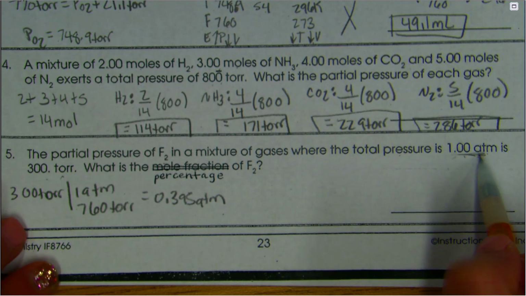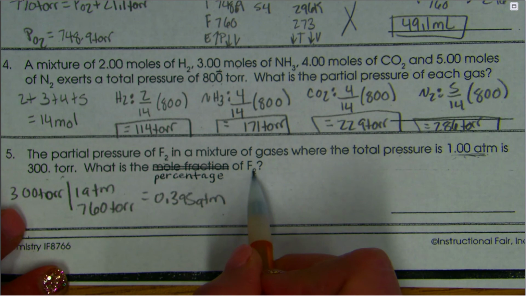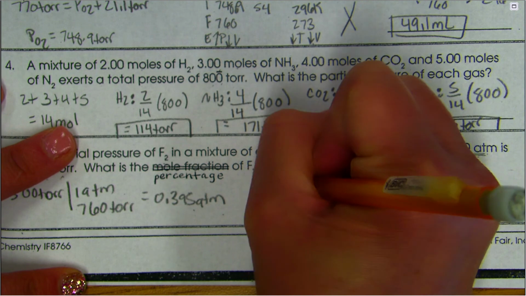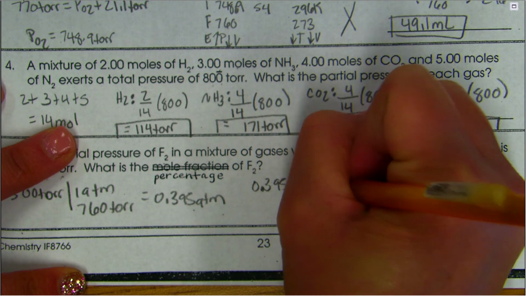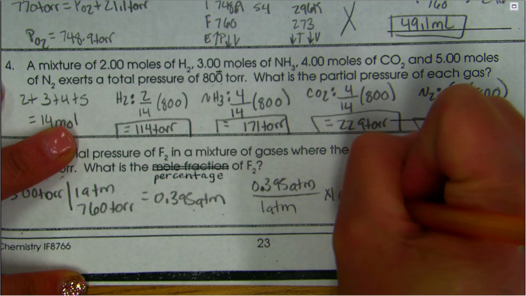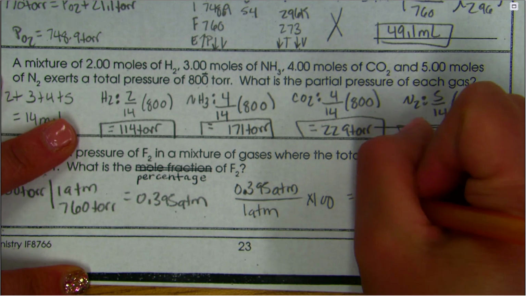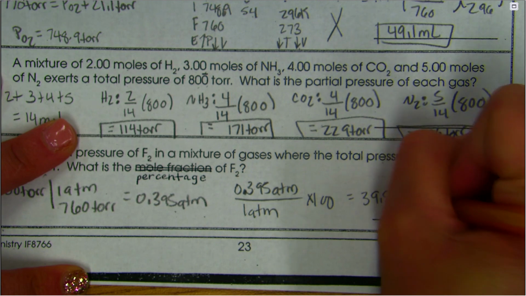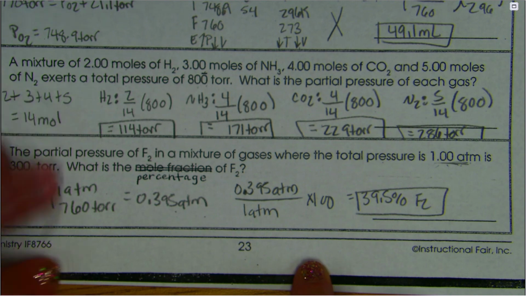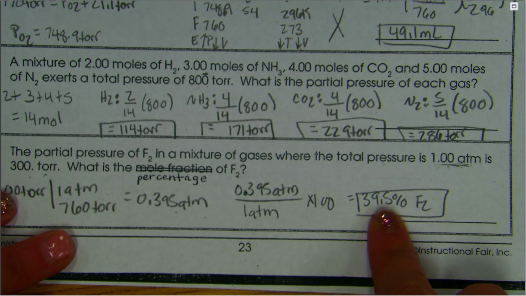Okay. So what we're going to do to find the percentage of fluorine, we are going to take the pressure that fluorine is exerting and divide it by the total pressure. Let's multiply it by 100 to give us a percentage. All right, and that is going to give us 39.5% fluorine. I might suggest you try this the same way, leaving torr and converting atmosphere into torr. You should still get 39.5%.